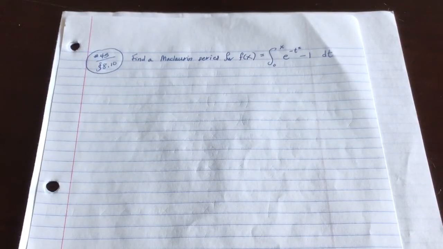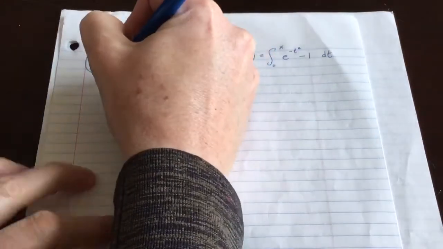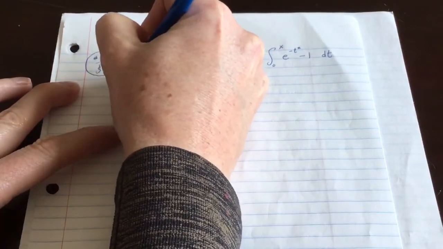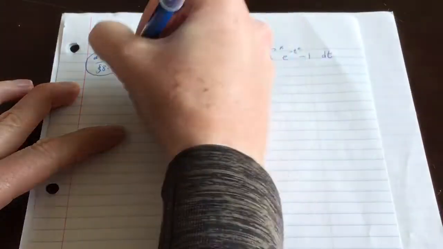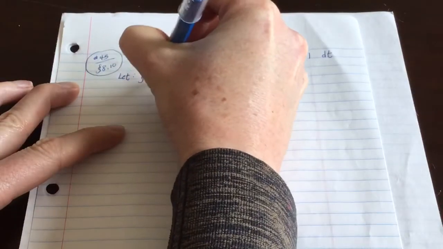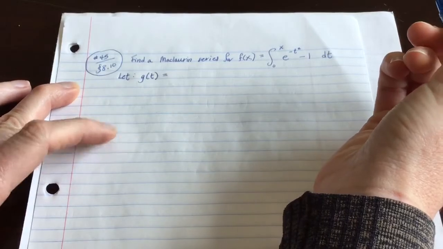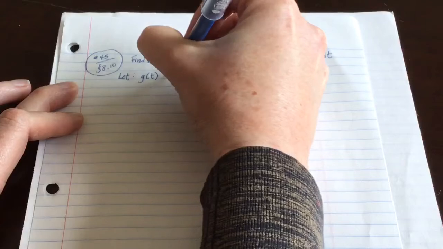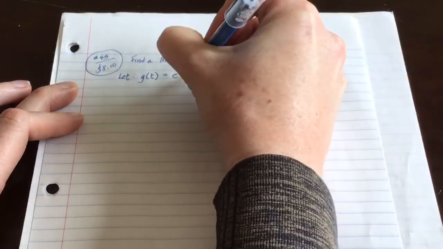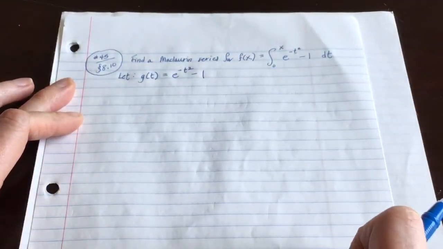Okay, let's figure out how to find a Maclaurin series for f of x given as the integral from 0 to x of e to the negative t squared minus 1 with respect to t. I think for explaining purposes, I am going to take this integrand here and just say, you know what, you're just some function of t. So we'll keep track of which function of t it was, however.